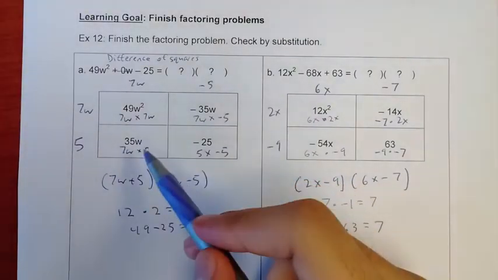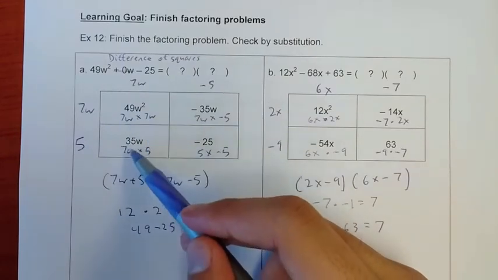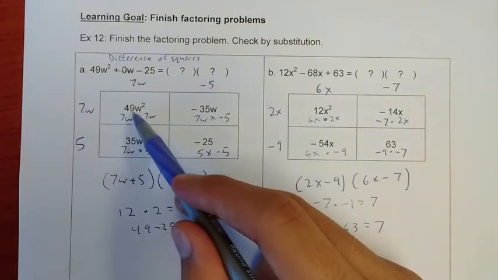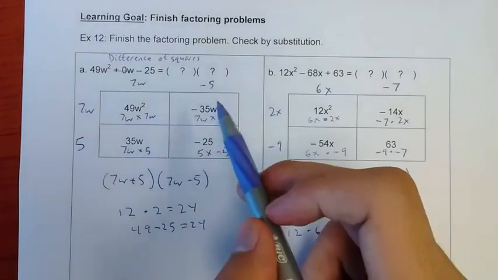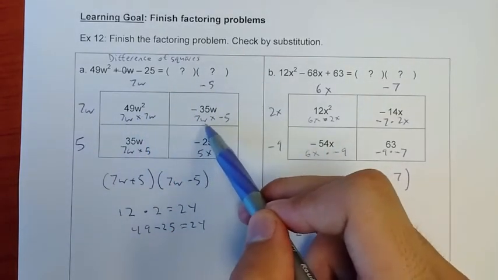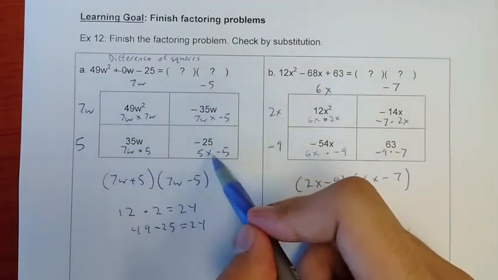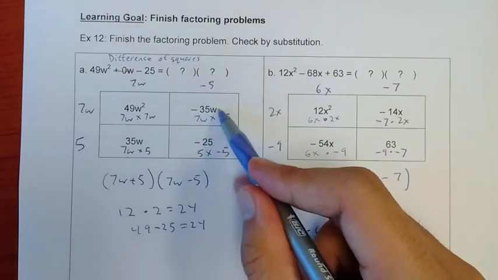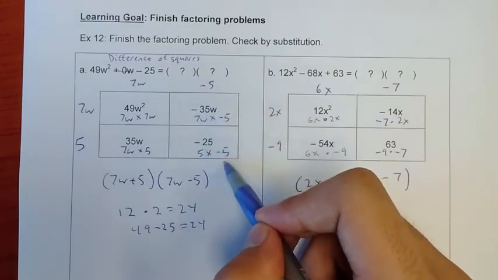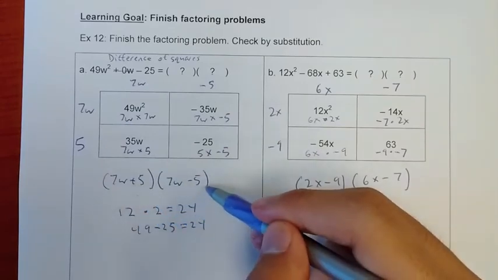But regardless, we can come here and we notice that 49 and 35 have a greatest common factor of 7w. And 49w squared divided by 7w is also 7w, meaning that we can write a 7w over here, and we can write the 5 from the 35w over here, and then negative 35w and negative 25 have a greatest common factor of negative 5 as well. So our factors are just going to be 7w plus 5 and 7w minus 5.